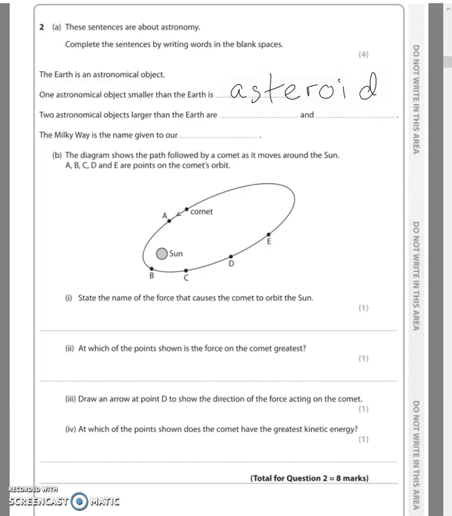For two astronomical objects larger than the Earth, again, the easiest thing is to go for one of the bigger gas giant planets. So you could have Jupiter, Saturn, Uranus, or Neptune. You could go for some kind of bigger astronomical object, so something like a galaxy or a solar system or a star. Any of those is absolutely fine. And the Milky Way is the name given to our galaxy. So no obvious chocolate-based jokes there.